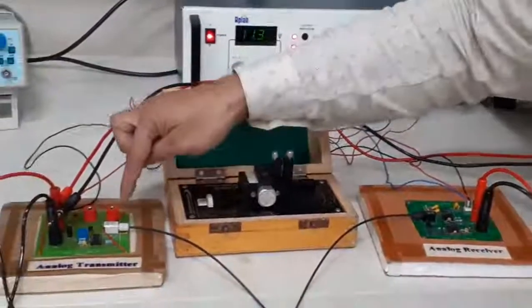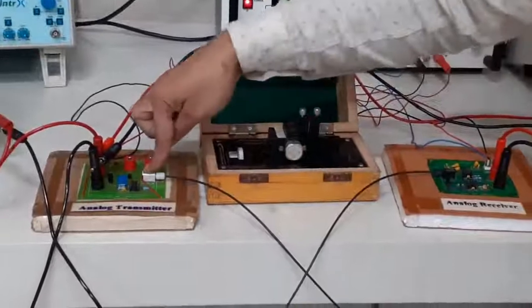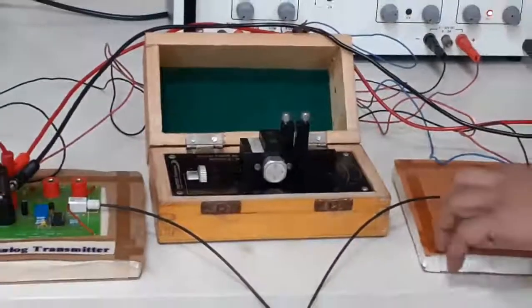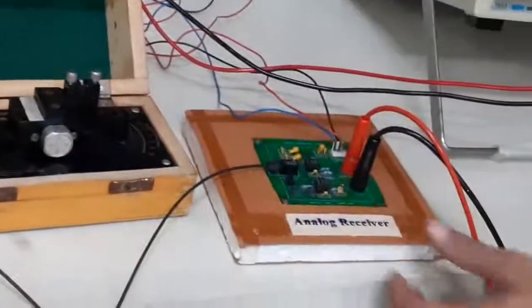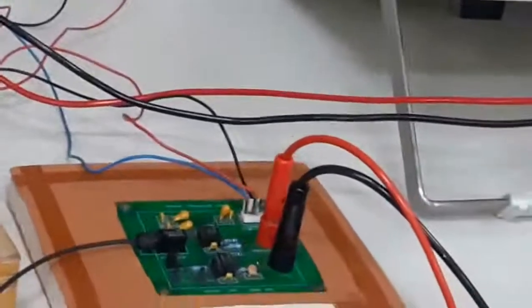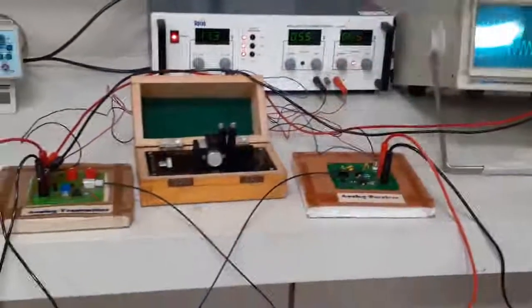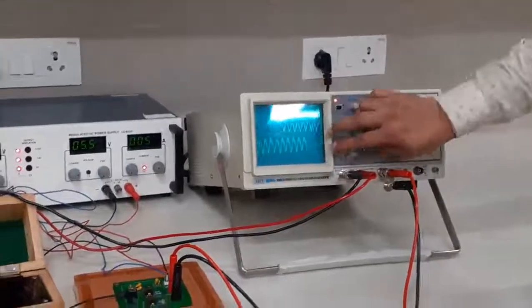Then we have connected a 1 meter fiber from this light source, the light emitting diode, into this photo detector, and the output of this receiver kit is connected into channel 2. So you will be able to see, after traveling 1 meter distance, my output is being shown on the screen.